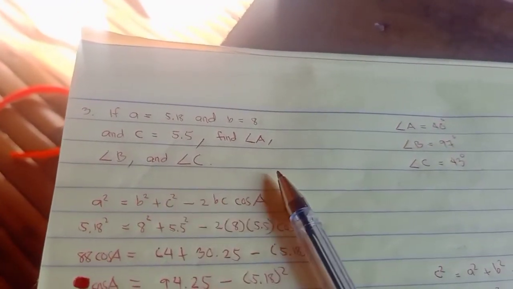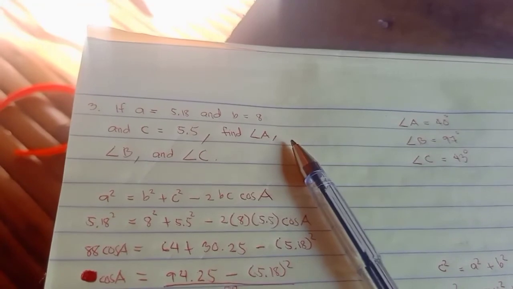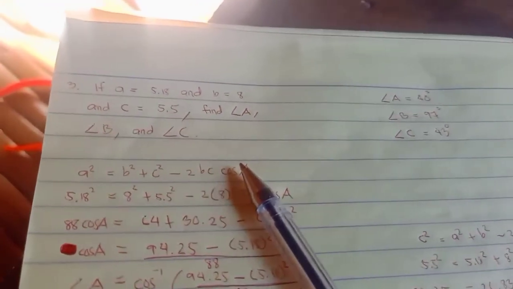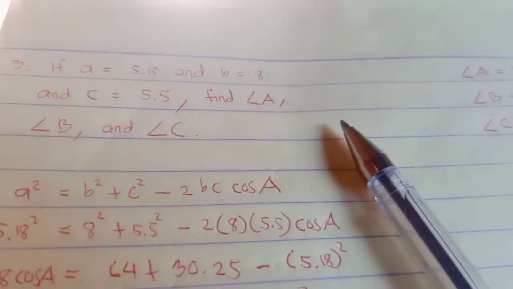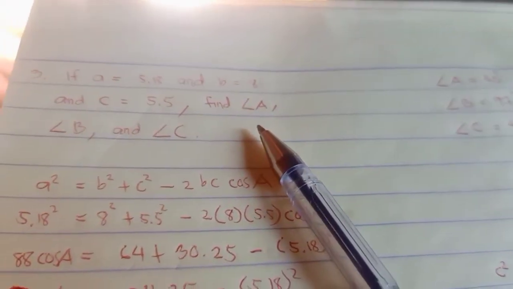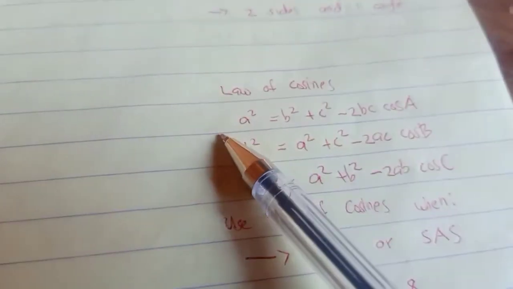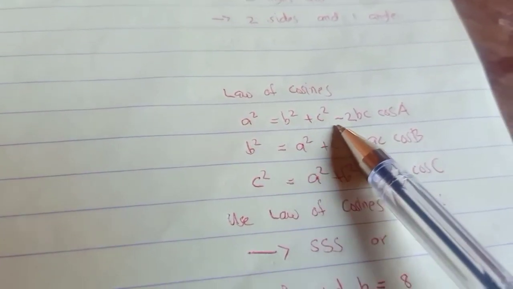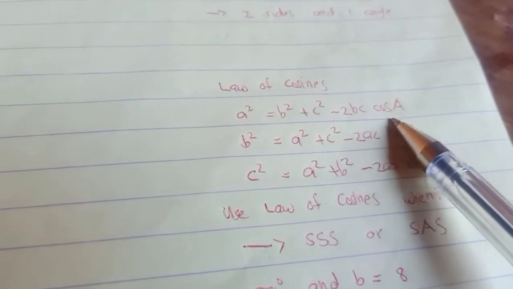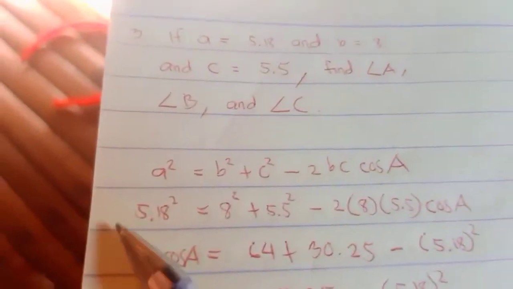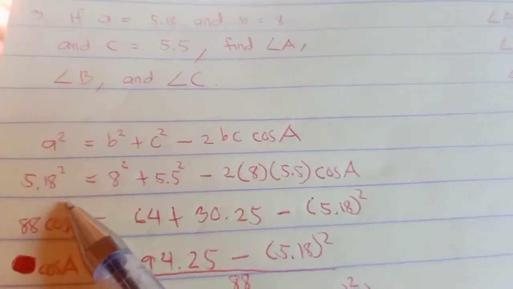Since we are given three sides, we have to use the law of cosines. First, we have to find angle A. The formula we have to use is a squared is equal to b squared plus c squared minus 2bc cosine A, since we have to find the measure of angle A. Next, we substitute.